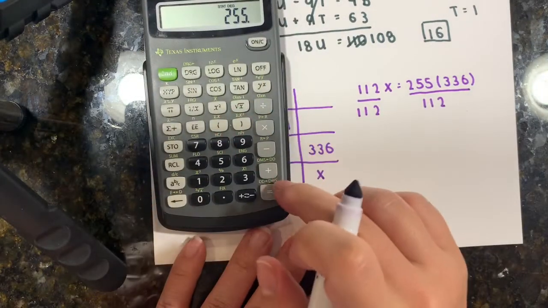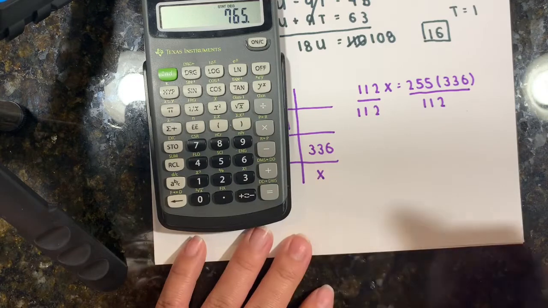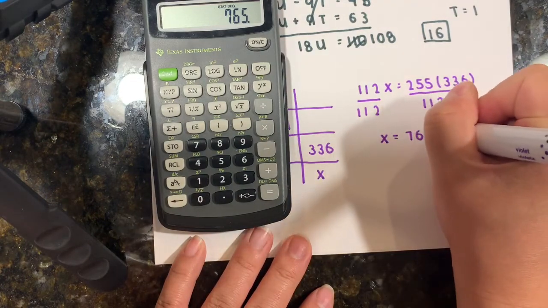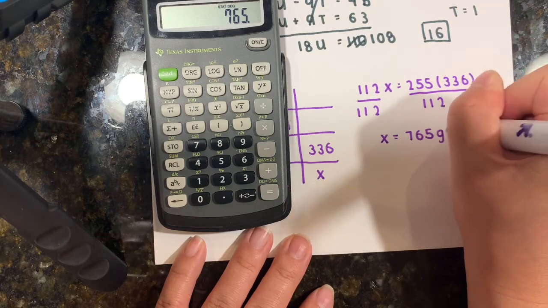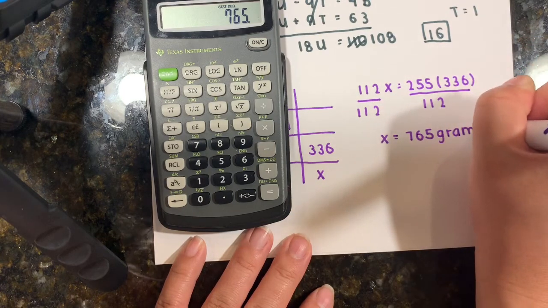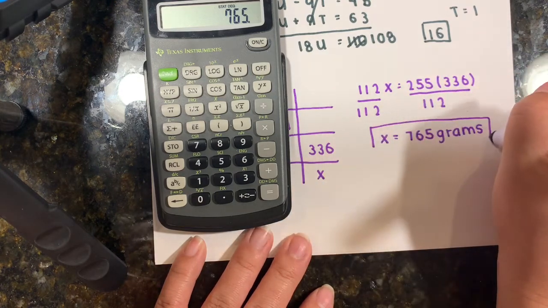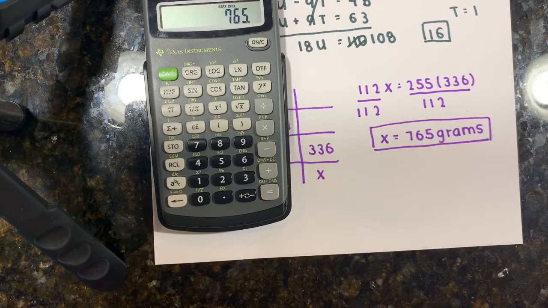And you're going to get 255 times 336 divided by 112 gives me X is equal to 765 grams. And that is your result.